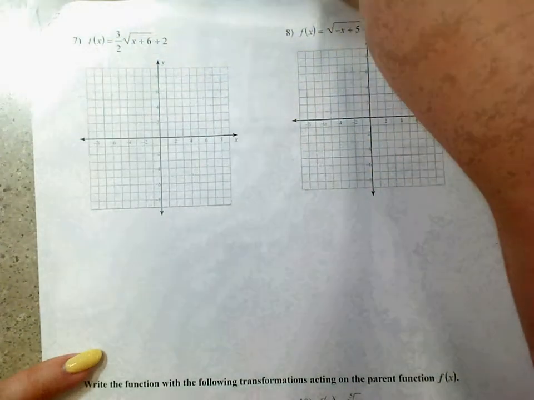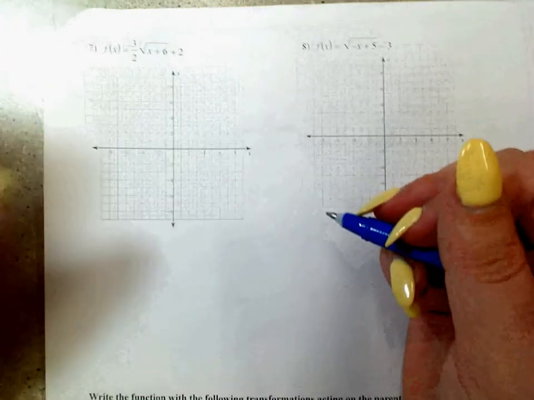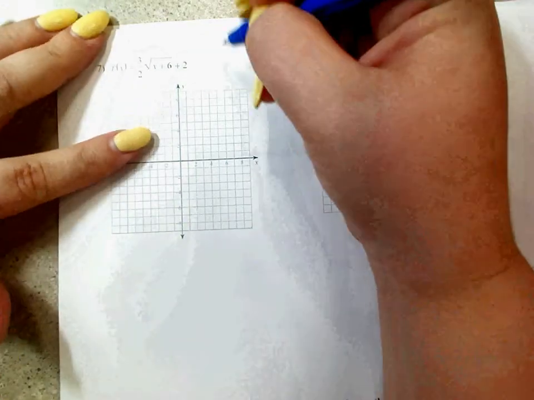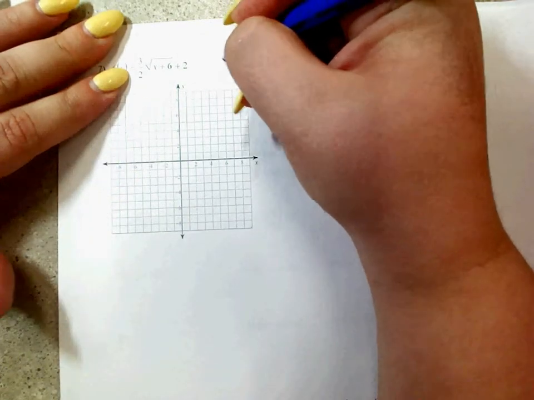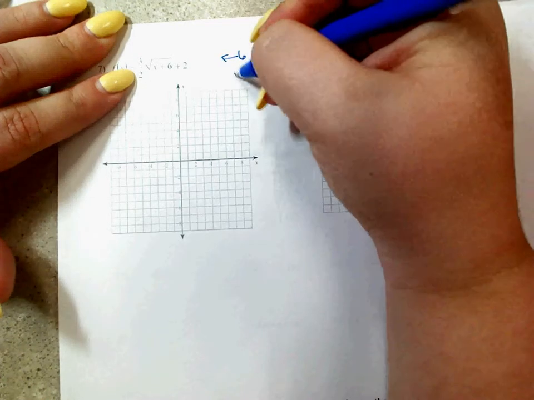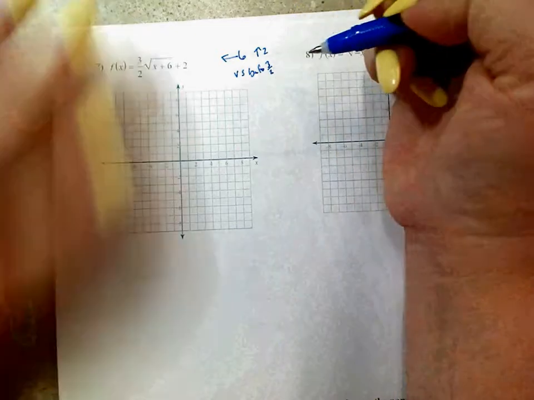All right, so number 7 starts with a square root function. The original function is 3/2 times the square root of x plus 6, plus 2. So the plus 6 means go left 6, the plus 2 means go up 2, and the 3/2 out front means a vertical stretch by a factor of 3/2, because 3/2 is greater than 1.